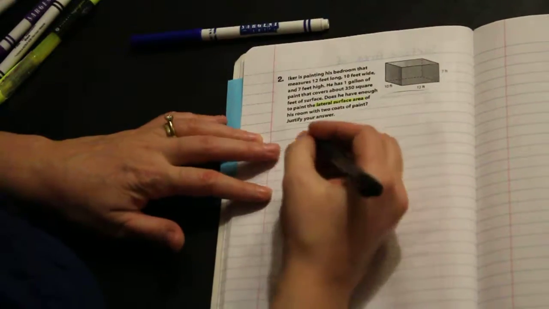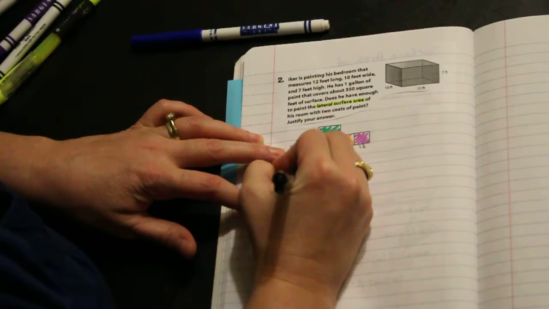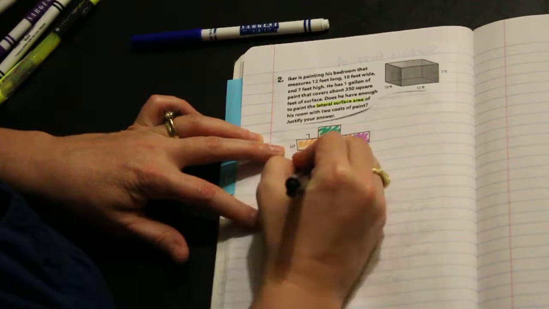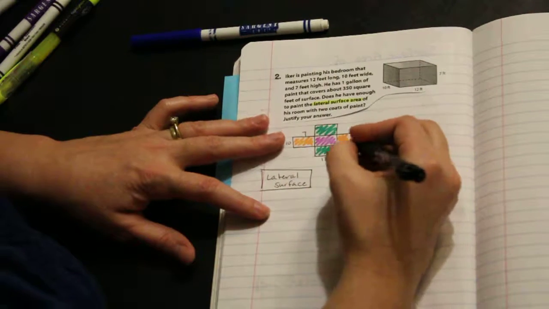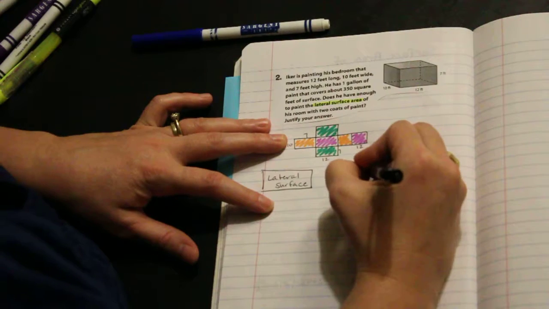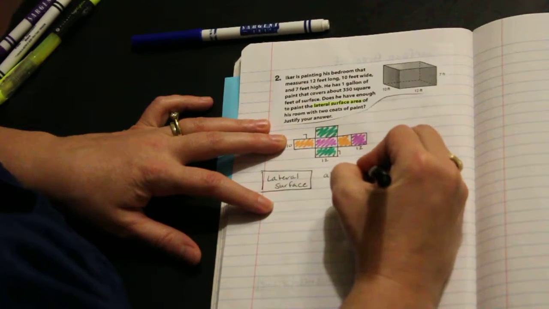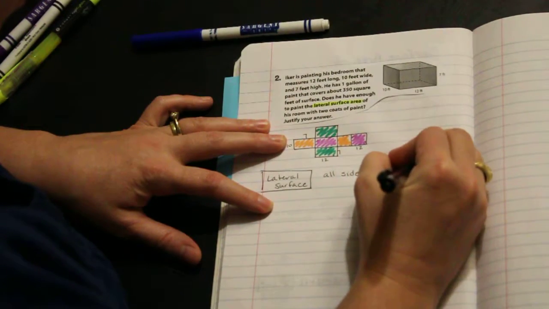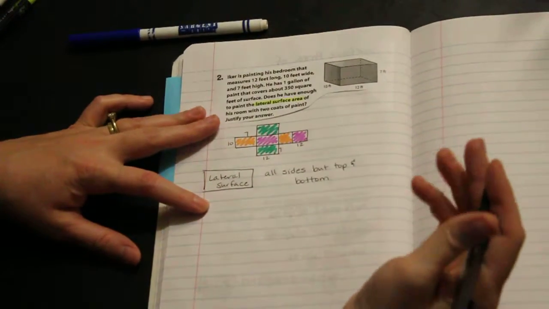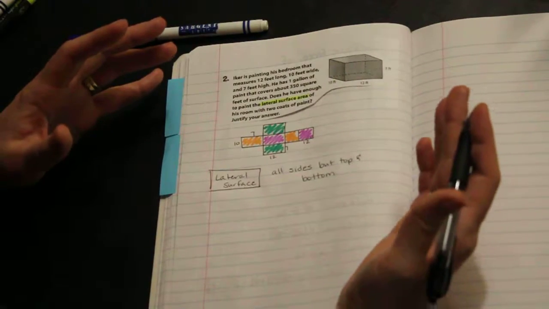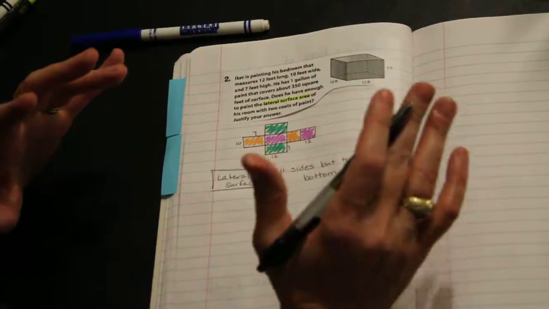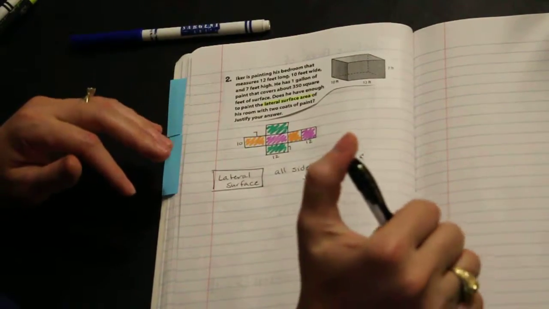Well, the lateral surface, okay, we're going to add a vocabulary word. The lateral surface is all the sides except the top and the bottom. That's the lateral surface. So like when you're painting your bedroom, you would not be painting the floor and the ceiling. You only paint the walls. The walls are your lateral surface.